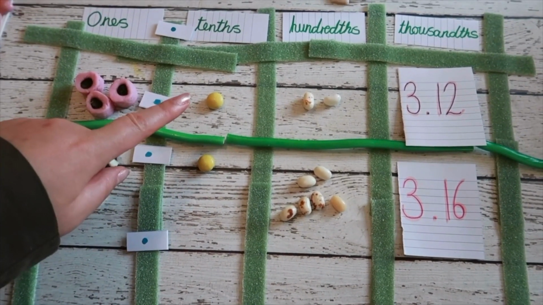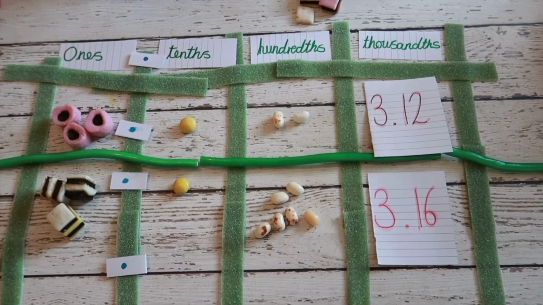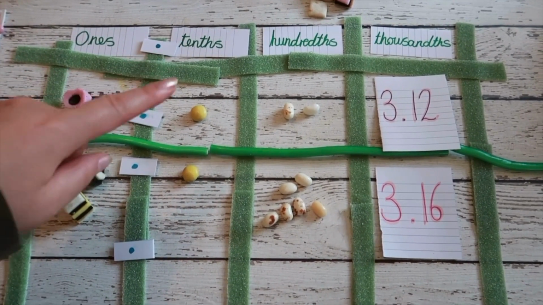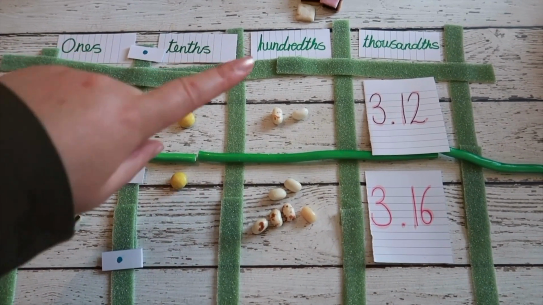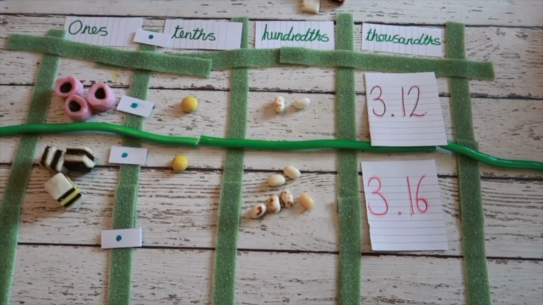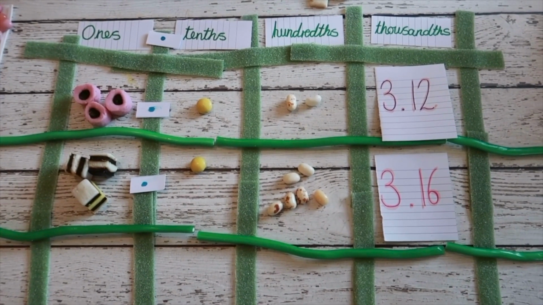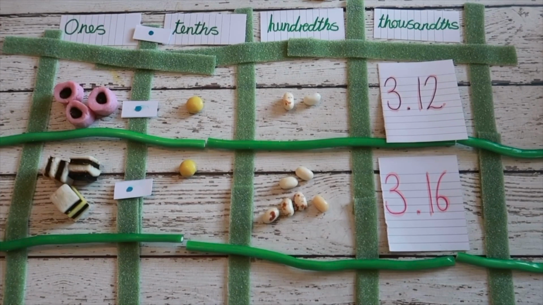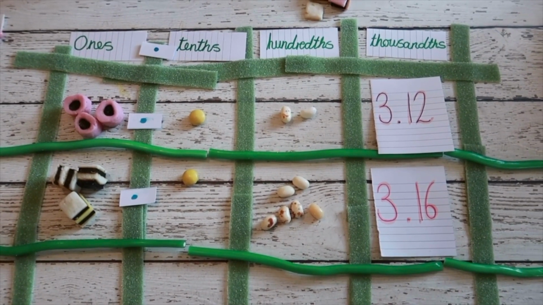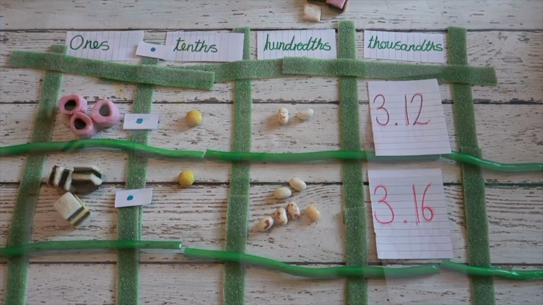In the ones column and the tenths column, they've got the same digit, but in the hundredths they don't. When we compare numbers, we look at the column with the largest value, which is the ones, and they happen to be the same. Then we look at the tenths, and then we look at the hundredths. So as we can see here, 3.16 is larger than 3.12, as there are 6 hundredths and only 2 hundredths in 3.12, because the ones and the tenths are exactly the same. The only difference in both numbers is in the hundredths column.